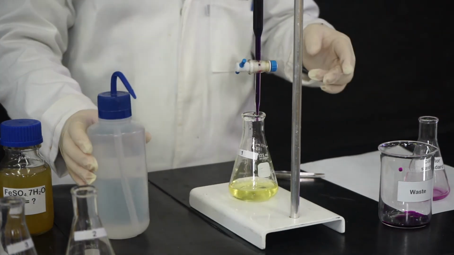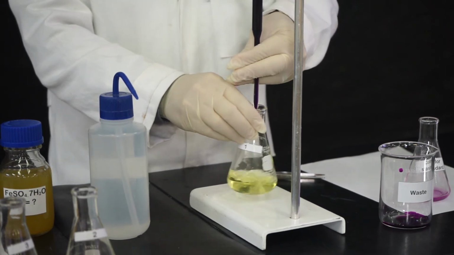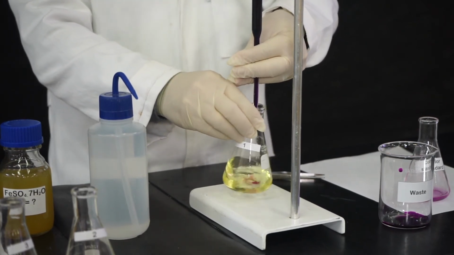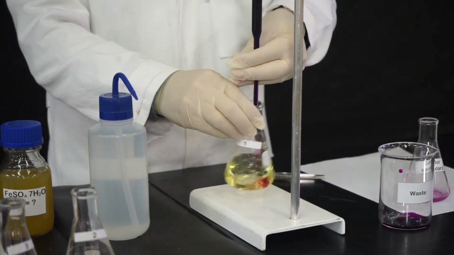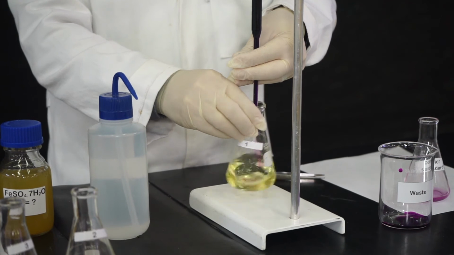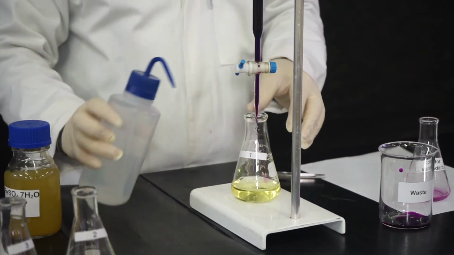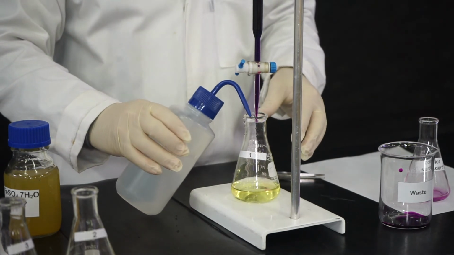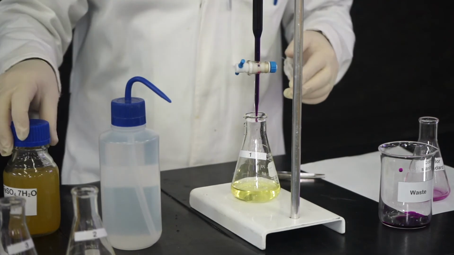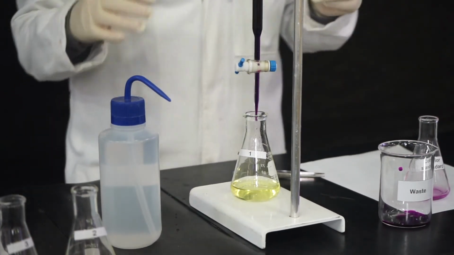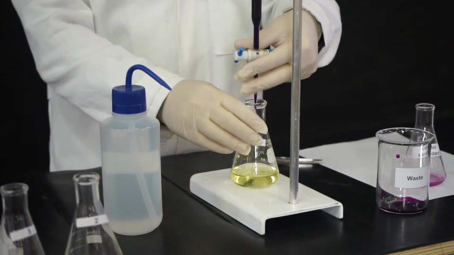Every now and then, we can wash with distilled water the walls. Remember, water doesn't add any moles to the iron, so that won't introduce any error in your titration. Now, guys, I don't know if you noticed, but the color is becoming a little more persistent. This means we may be reaching the endpoint. Now we have to go slower to make sure we don't miss it. Okay, let's continue.